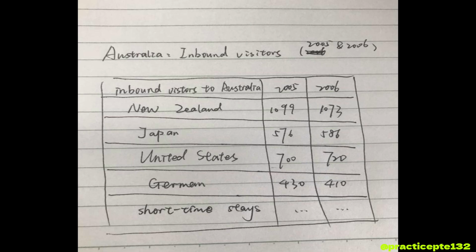You can see from this picture that the highest value in 2006 is around 1073. You can also see from this picture that the lowest value in 2006 is around 410. In conclusion, 2005 has the highest number of visitors.